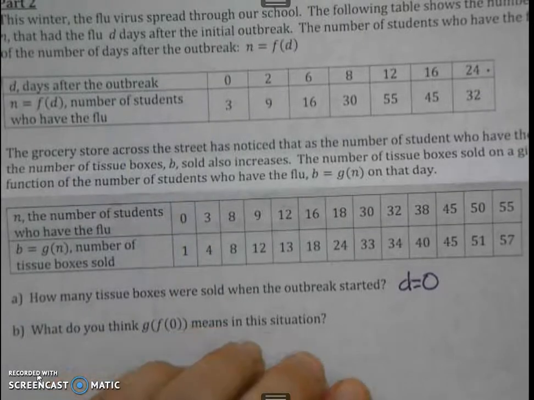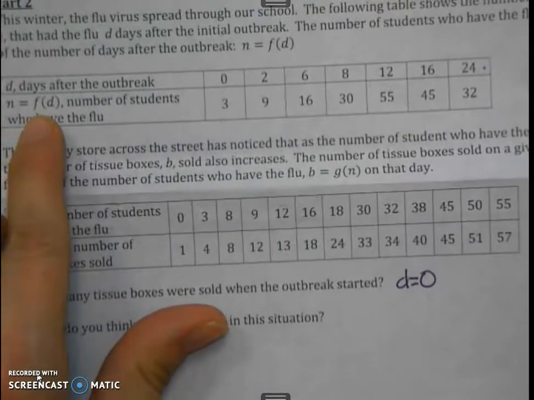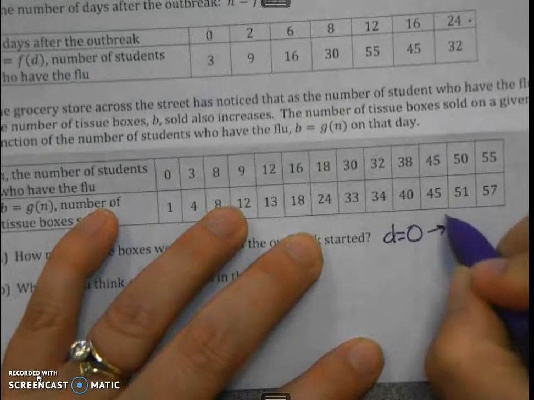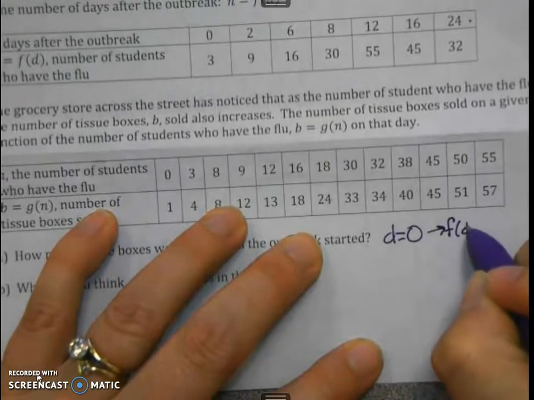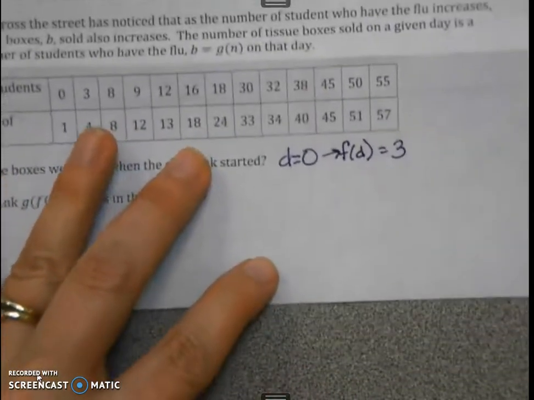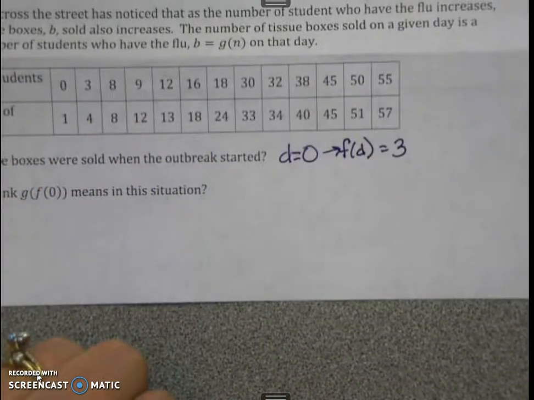Now, when we did that, it turns out that F, the function that tells us how many kids get the flu, was 3. So D becomes 0, and that means that 3 kids have the flu.